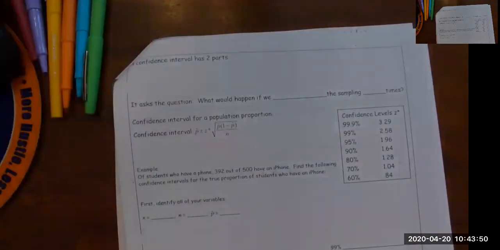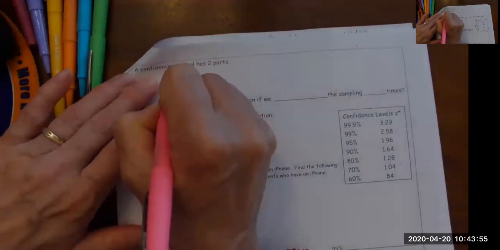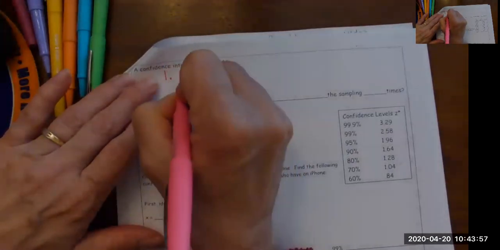Hello, here we are, day 2 of inference. What we're going to look at today are confidence intervals. So let's get the idea. A confidence interval has two parts. One, an interval calculated from the data.